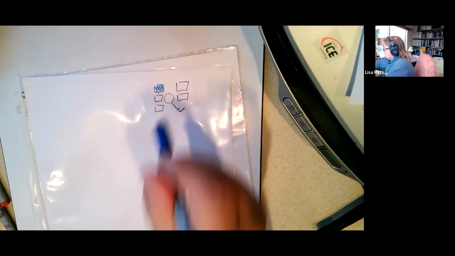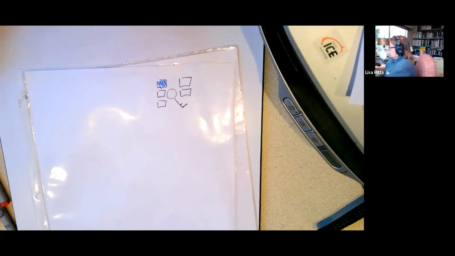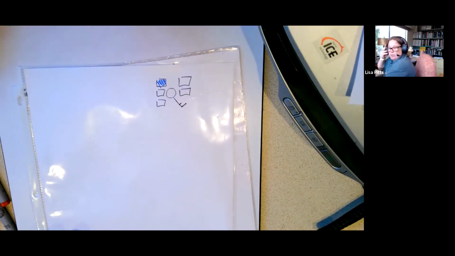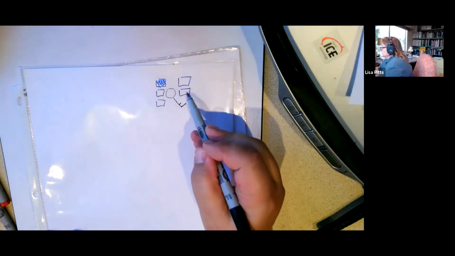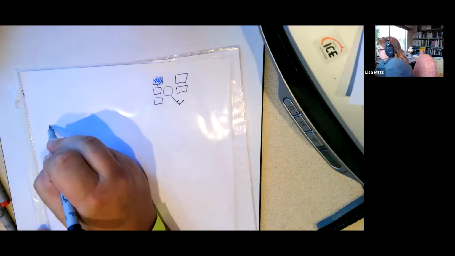In this little blue area right here is one of the easier parts of this particular diagram. In fact, most of it's pretty easy. There's only one kind of tricky one. It's over in this area, and that's temperature.